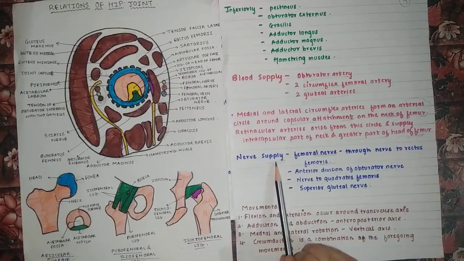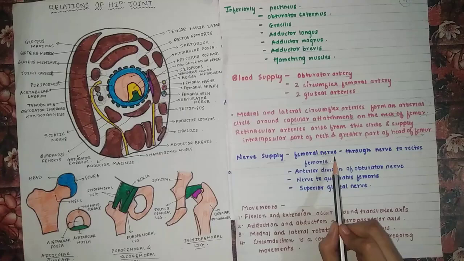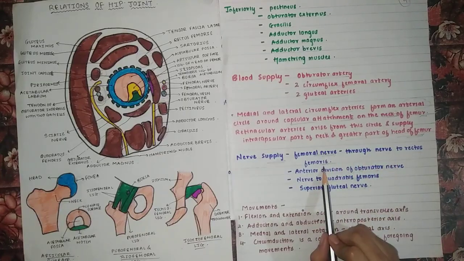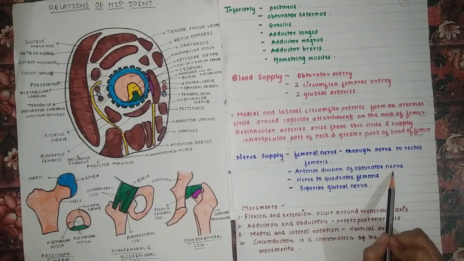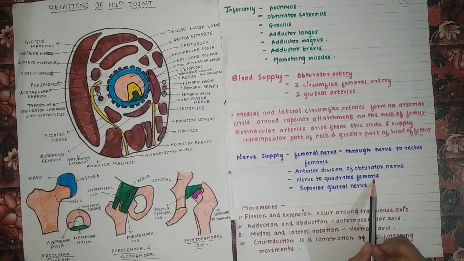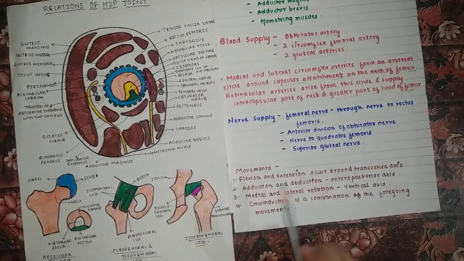Nerve supply. Hip joint is supplied by 4 nerves: femoral nerve through the nerve to rectus femoris, anterior division of obturator nerve, nerve to the quadratus femoris and superior gluteal nerve. Movements of the hip joint.